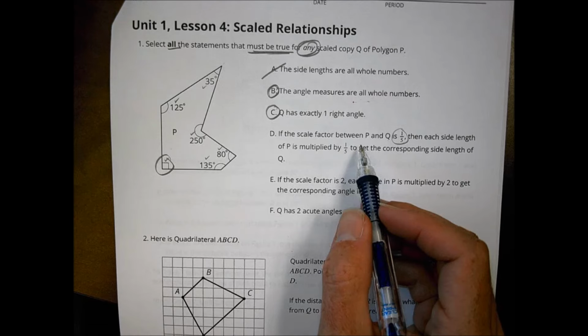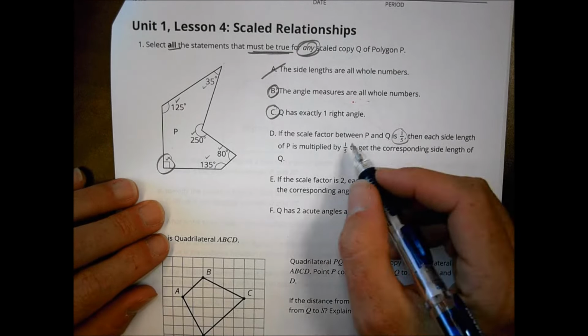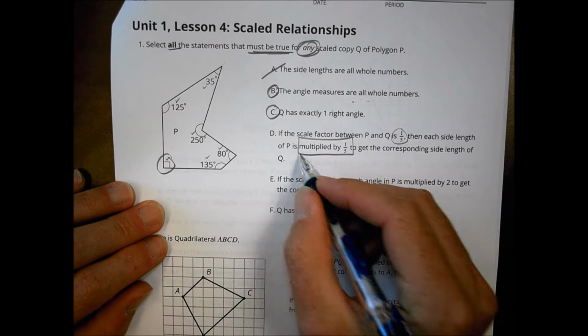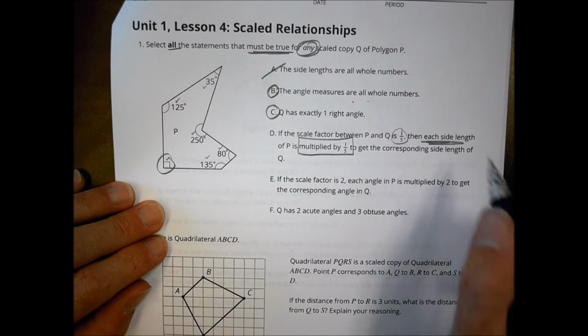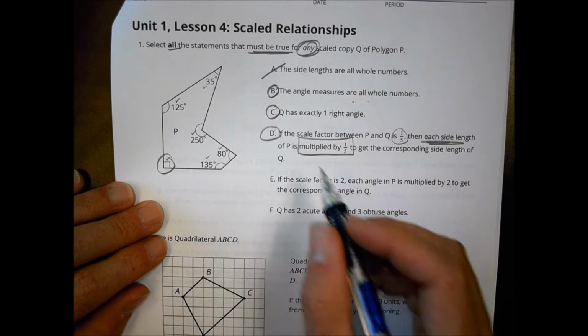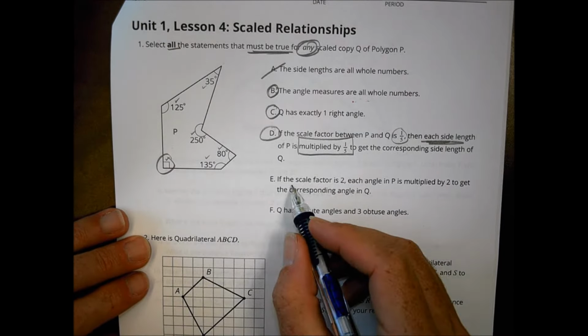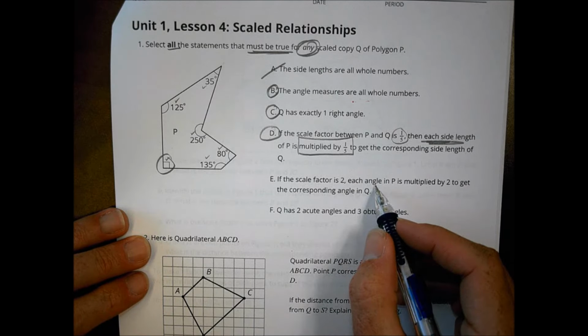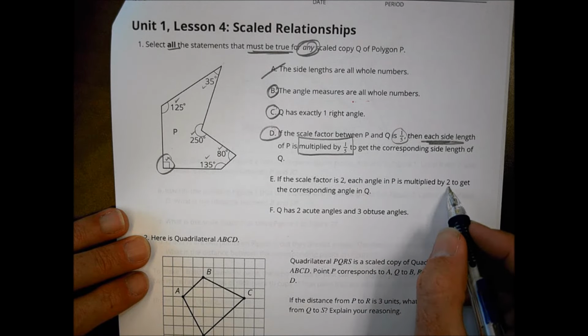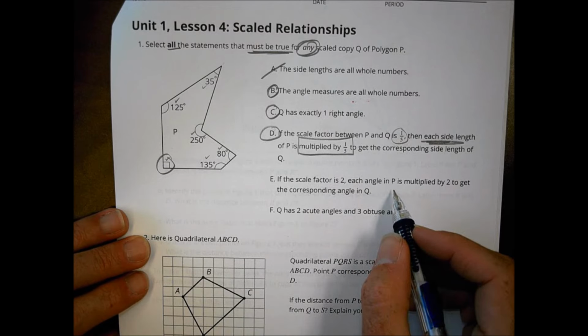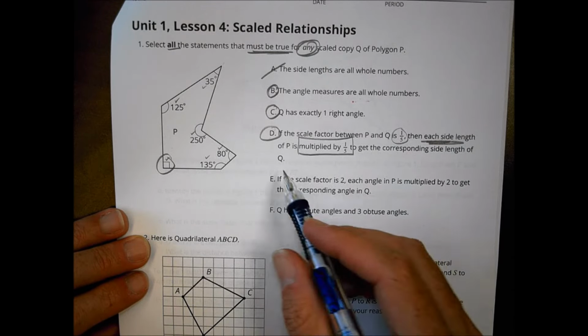And again, this is about scale factor, so we would say, yeah, as long as I multiply by the same thing for each side length, then that is going to be absolutely true all the time. That's the only way to get a scaled copy. For E, if the scale factor is 2, each angle in P is multiplied by 2 to get the corresponding angle. Well, from what we recall, the angles have to stay the same.